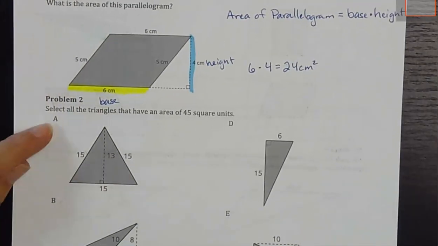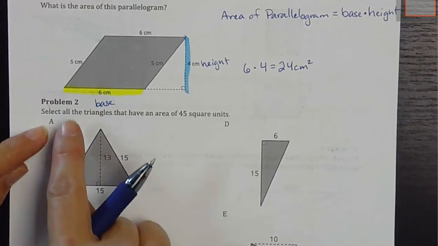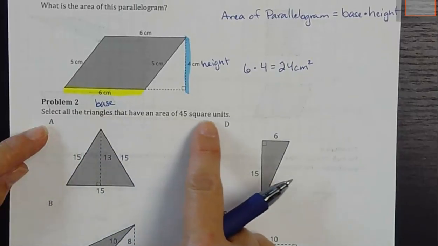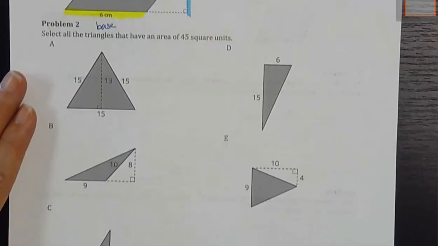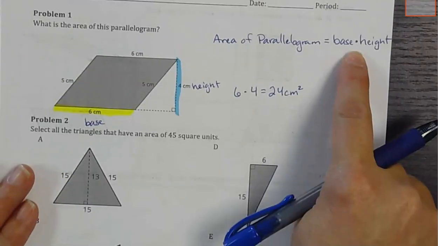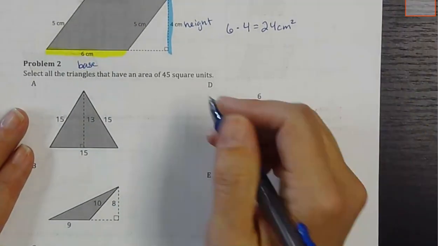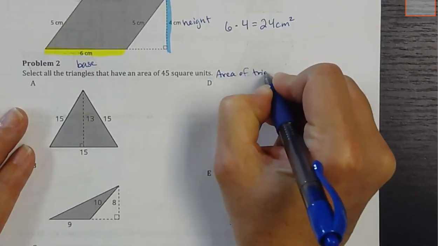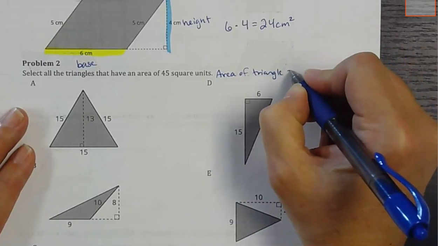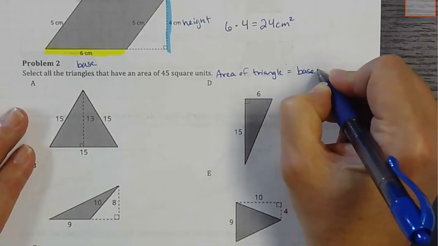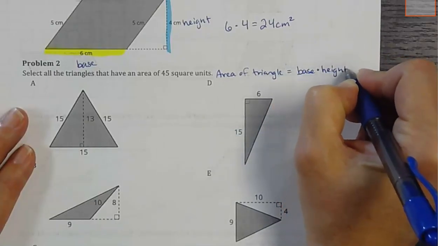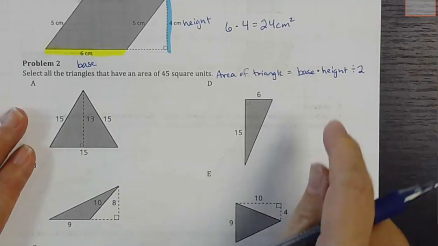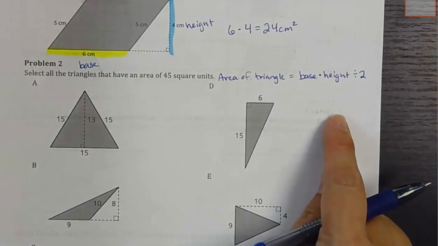Okay. Problem number 2 says select all the triangles that have an area of 45 square units. These are triangles. Base times height was the area of a parallelogram. Let's write out the area of a triangle. Area of triangle is base times height, and then we need to divide it by 2 because our triangles are half of a parallelogram.